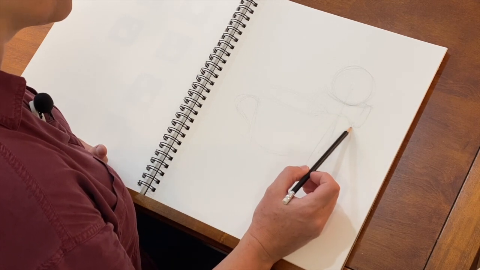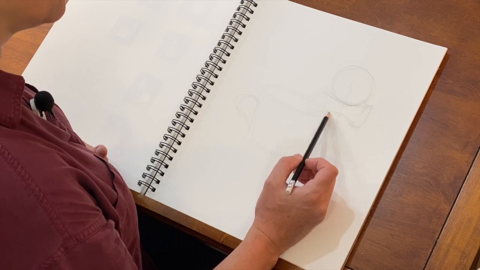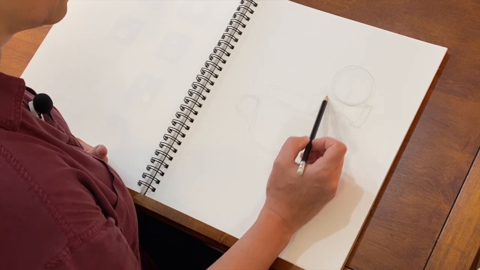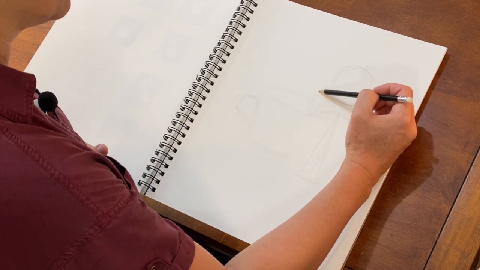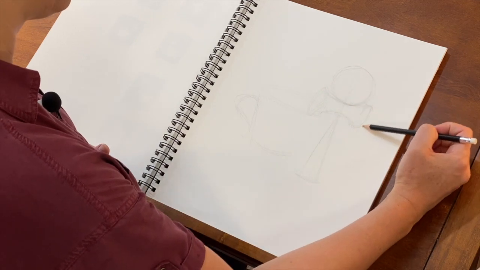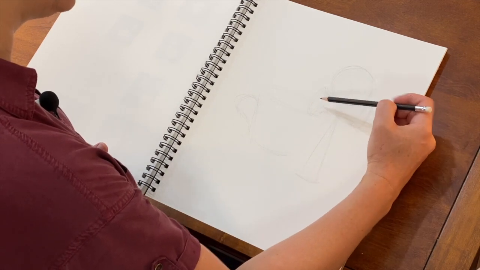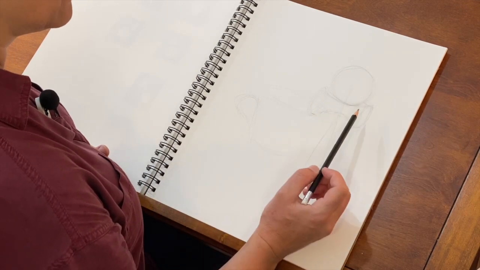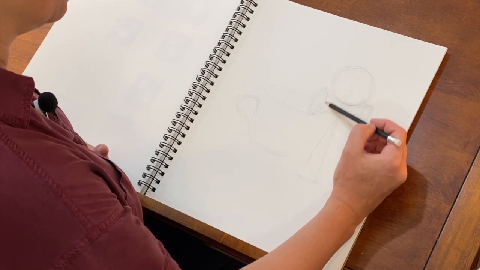It's more about interpreting what you see. And I know these two sides need to be the same. There's this little lip.